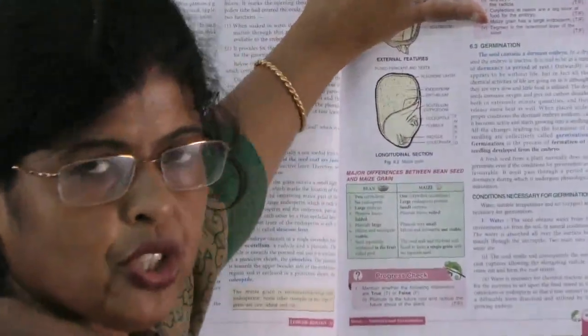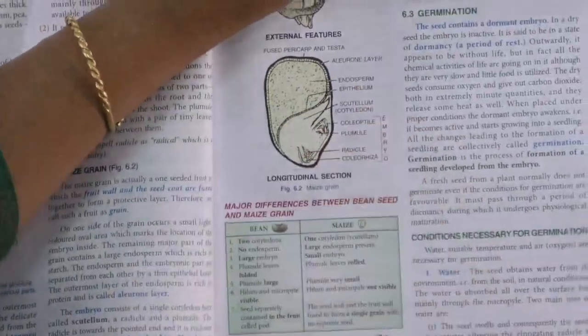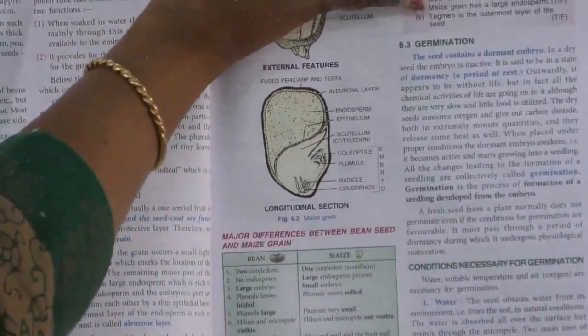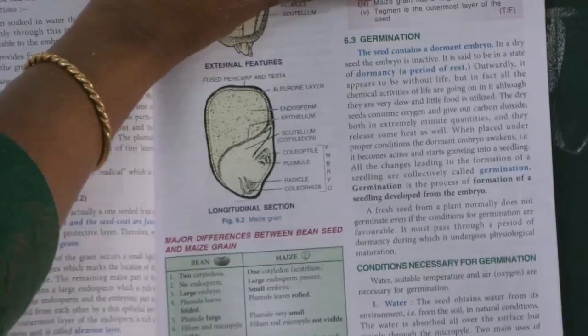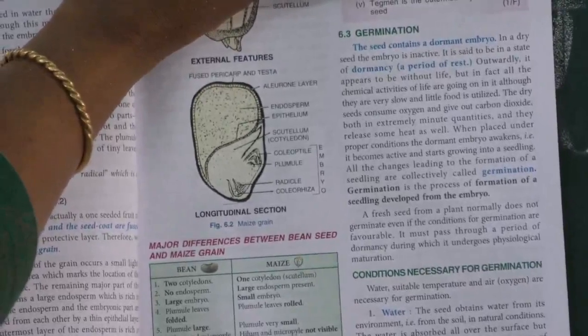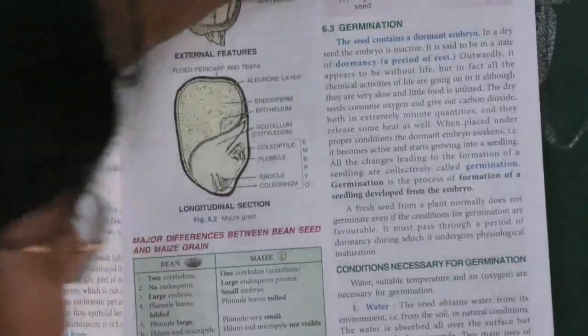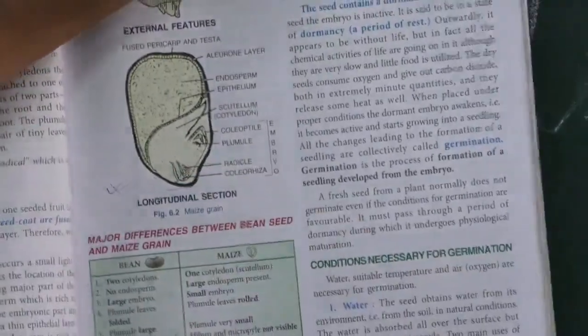You don't have to mention the function of aleurone layer or epithelium. I have shown 6 parts: the fused fruit wall and seed coat, endosperm, scutellum, coleoptile, coleorhiza and embryo. These parts you will write the function, and this diagram has to be drawn.